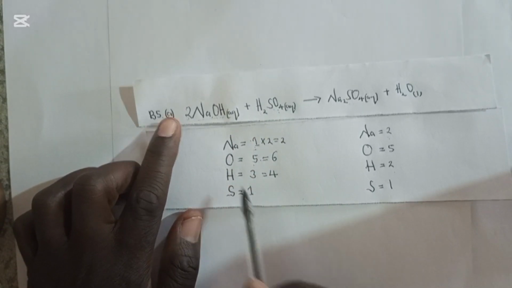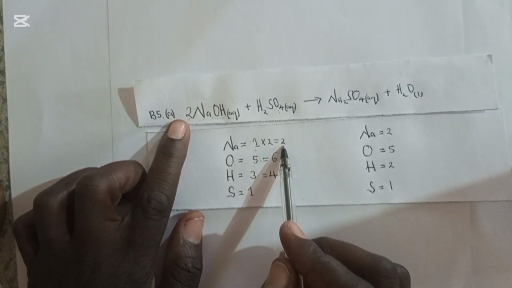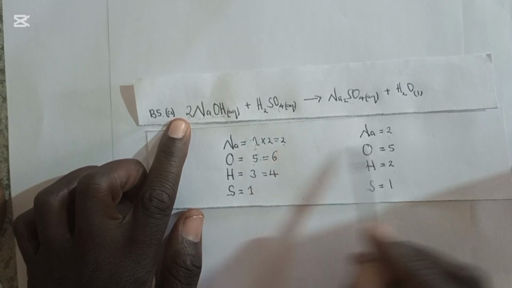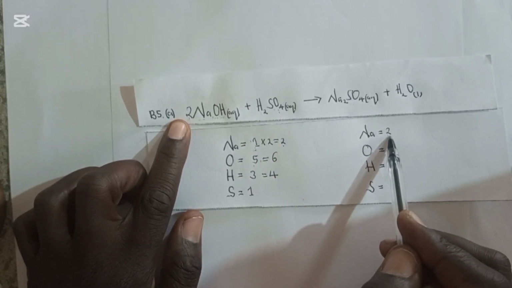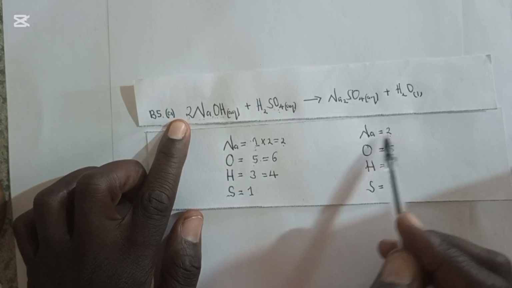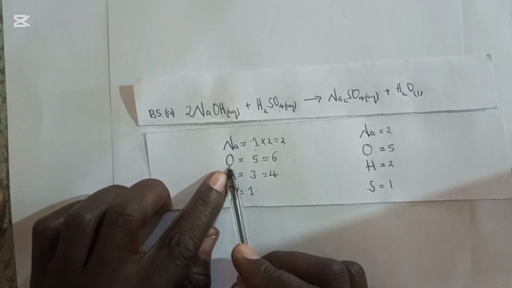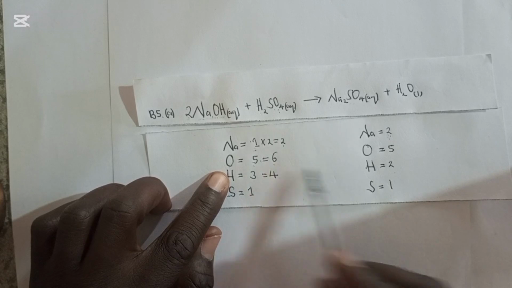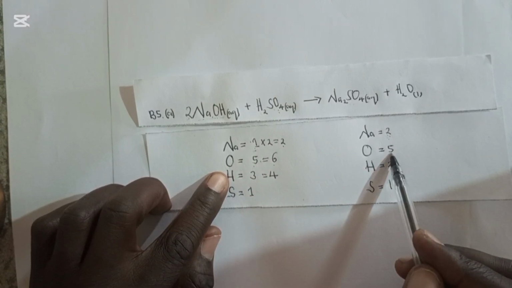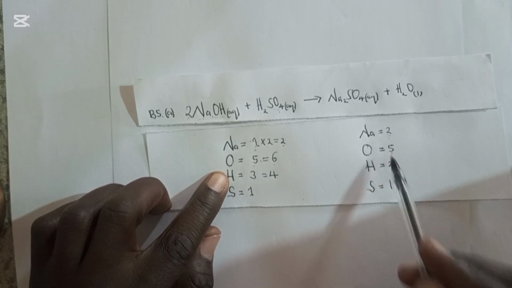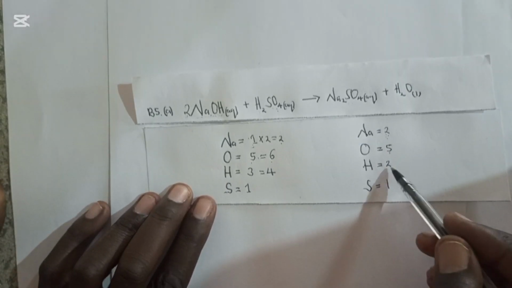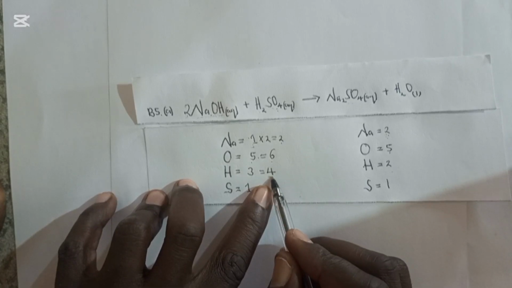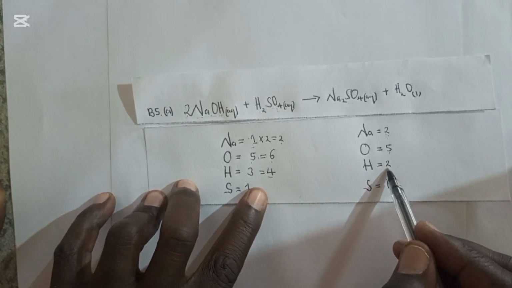So we go back again. We now have 2 atoms of sodium on the reactant side. We also have 2 atoms of sodium on the product side. What about oxygen? Oxygen, we now have 6, but we have 5 on the product side. What do we do? At this point, we also need to consider hydrogen. Remember, hydrogen has 4. Here it has 2.